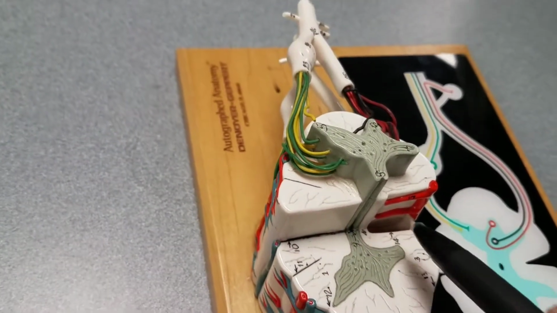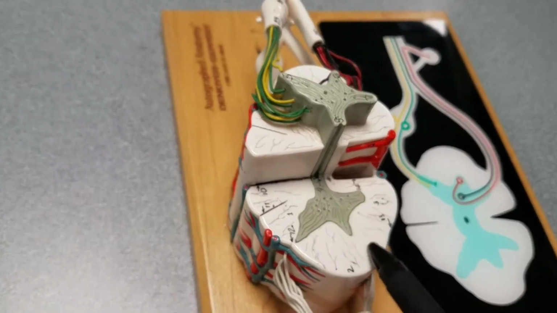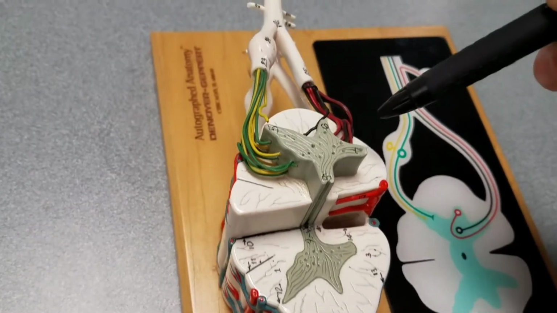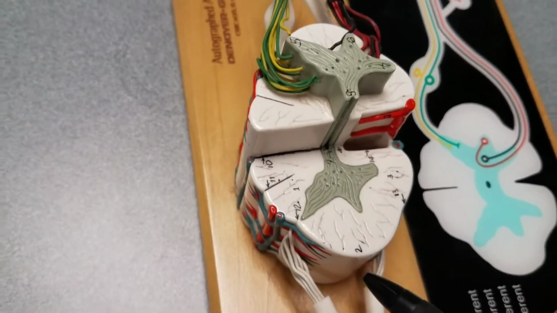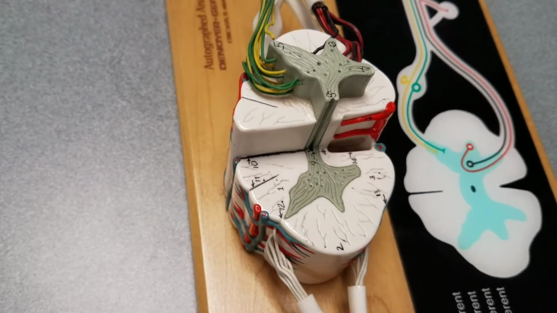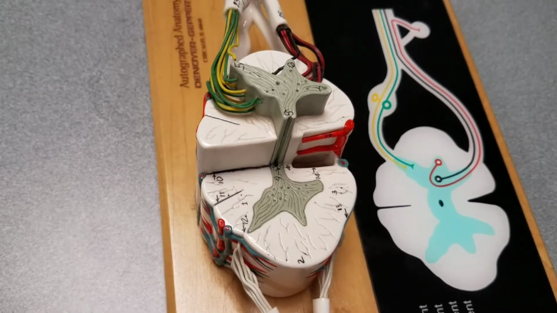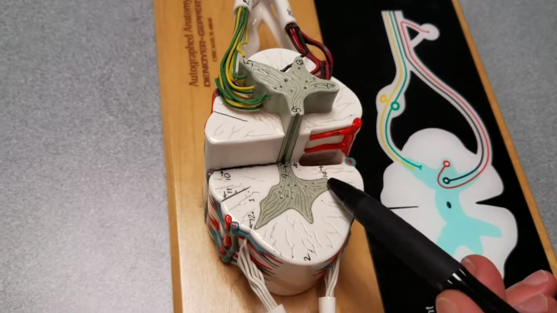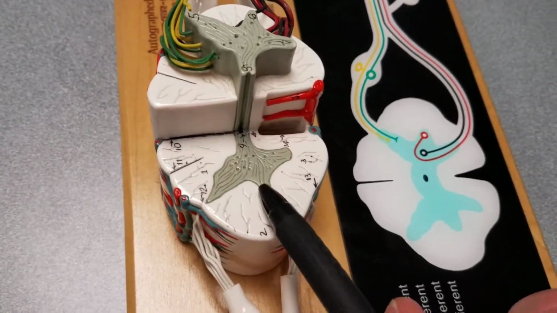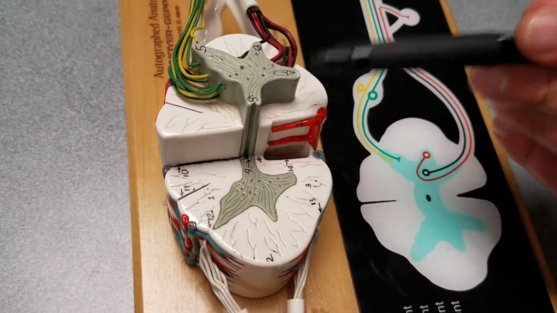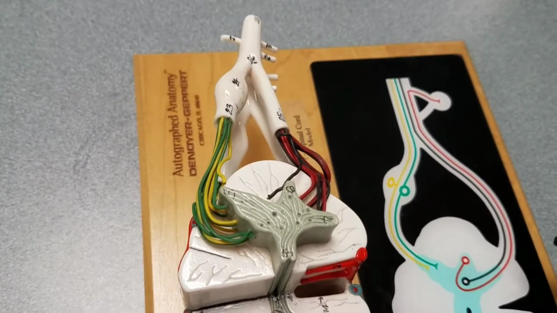Since we already know that this is the anterior column of white matter, what's left? Two lateral columns of white matter, which by default must be here and here. That's it for the white matter. Onto the gray matter, there are three horns you need to know. And since you know which side is which, you can easily identify the anterior horn, posterior horn, and lateral horn of gray matter. Again, anterior horn, posterior horn, lateral horn of gray matter.